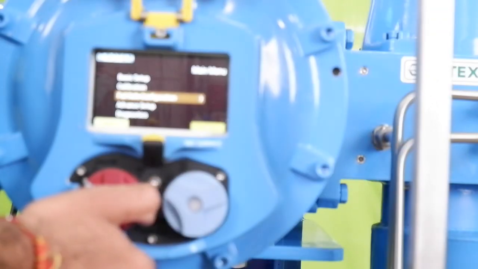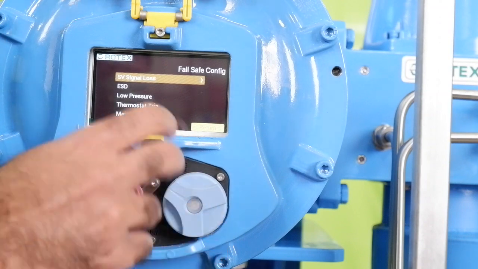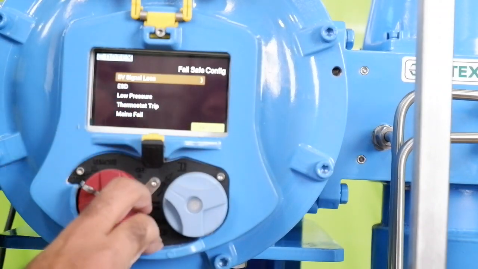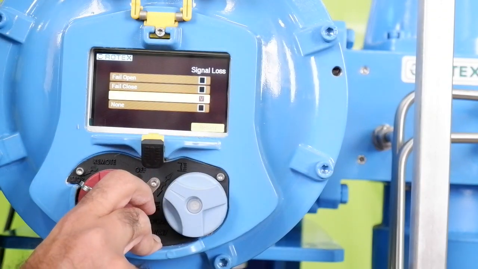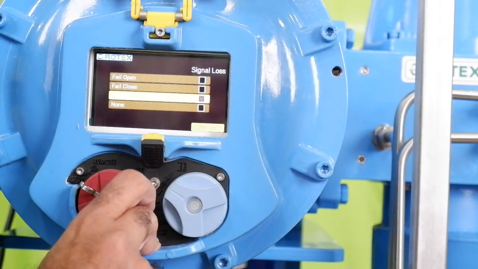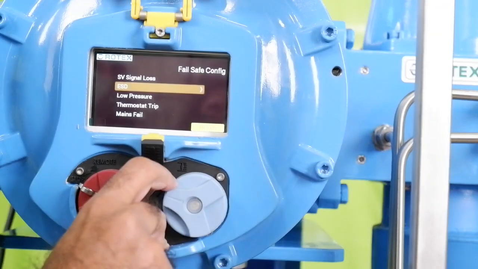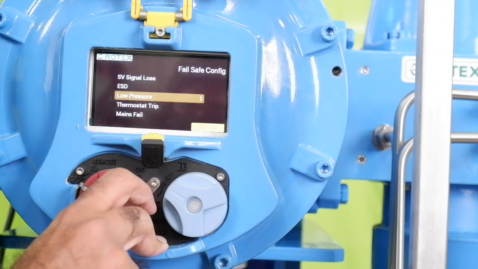You can set your fail-safe configuration for different failures or faults. Like if there is a signal loss, we have set here as stay put, which means the valve will not move if signal loss is detected. Similarly, other faults can be set for different fail-safe conditions.